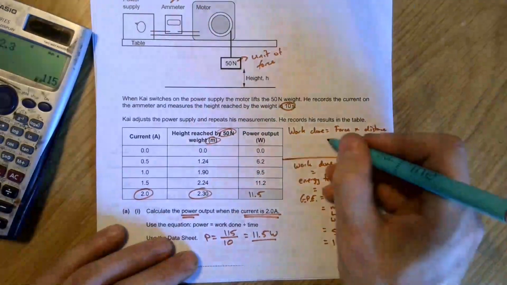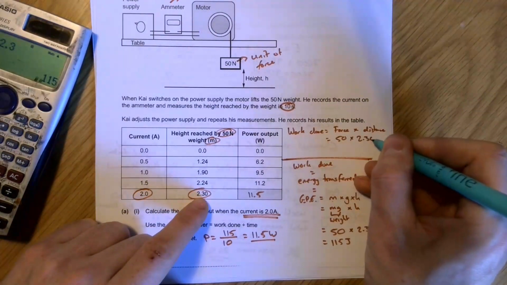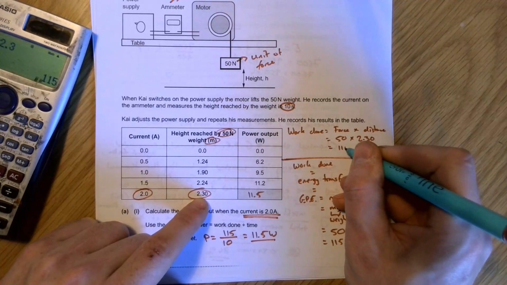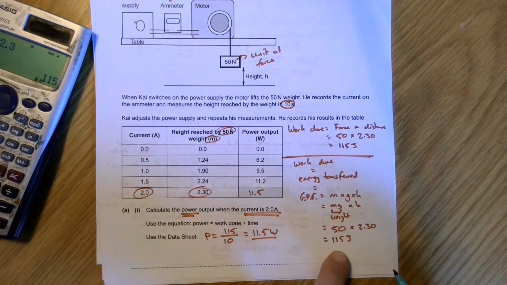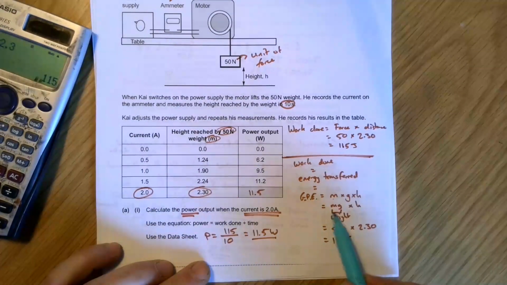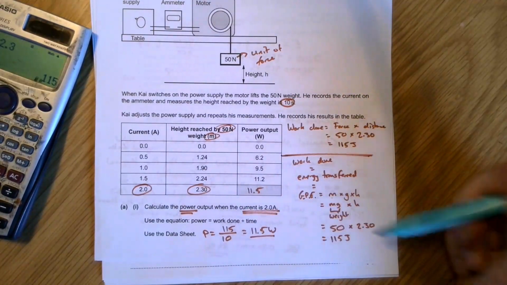And absolutely we can. We can do 50 newtons multiplied by 2.30, which obviously gives us 115 joules. And it is obviously the same as this. We've done exactly the same thing. Our weight is the force, weight is mass times gravity. So it's two ways to get to the same answer.